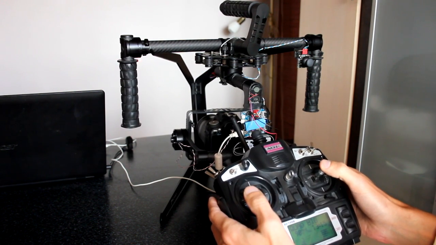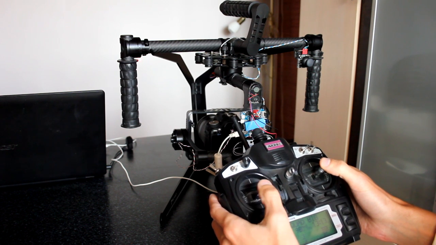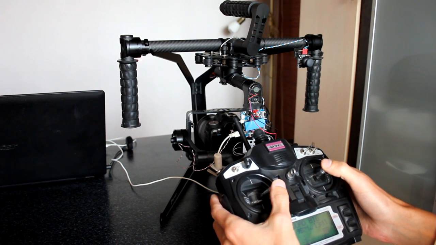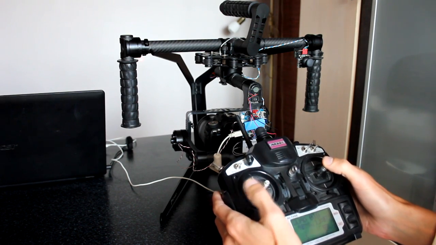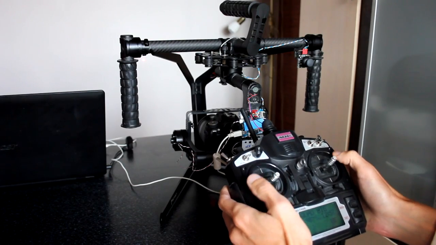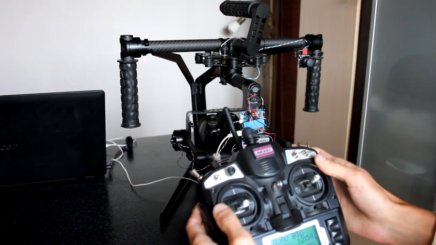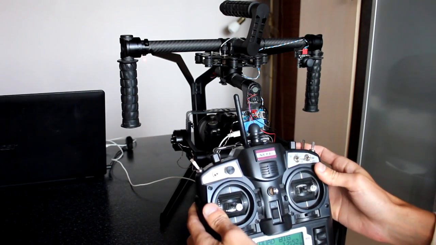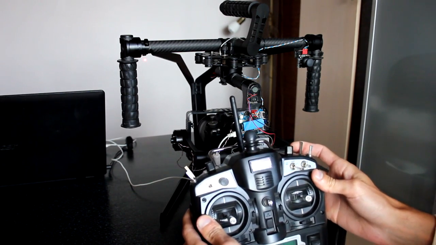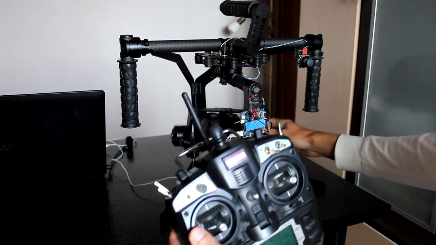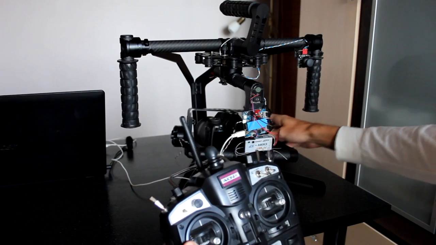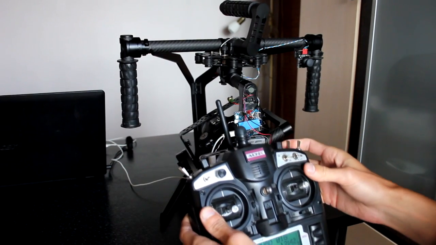Tilt the stick to the left and to the right to adjust the horizon. Check starting and stopping of the motors. To do that, use non-fixed switch. Press once to stop the motors. Press again to start them.